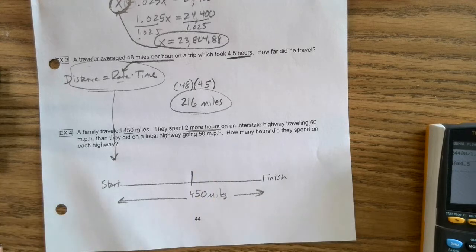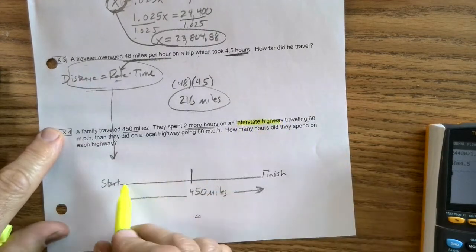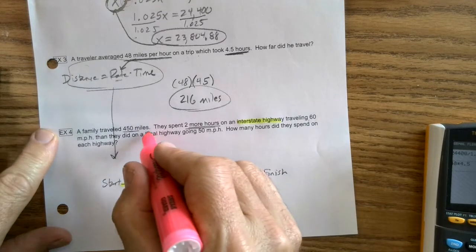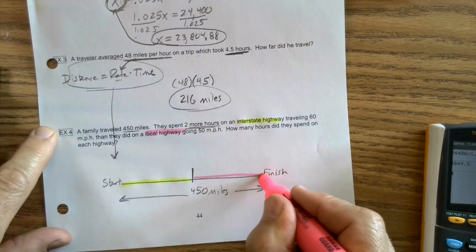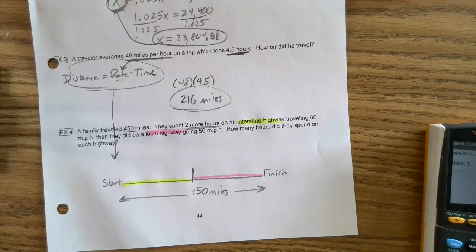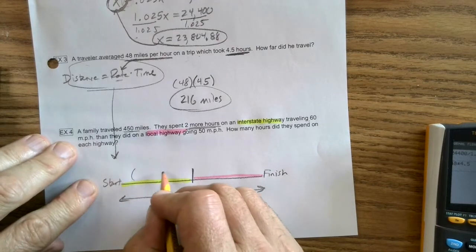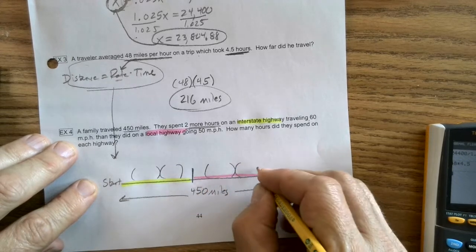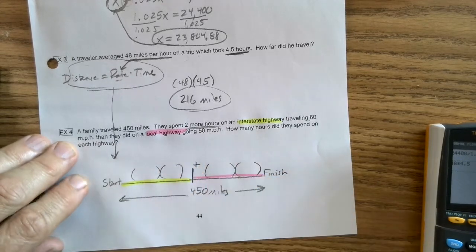But if I say, okay, I want the interstate highway to be here, and then my local highway would be here, then I have 2 scenarios. My rate and my time, my rate and my time are going to have to be added together.